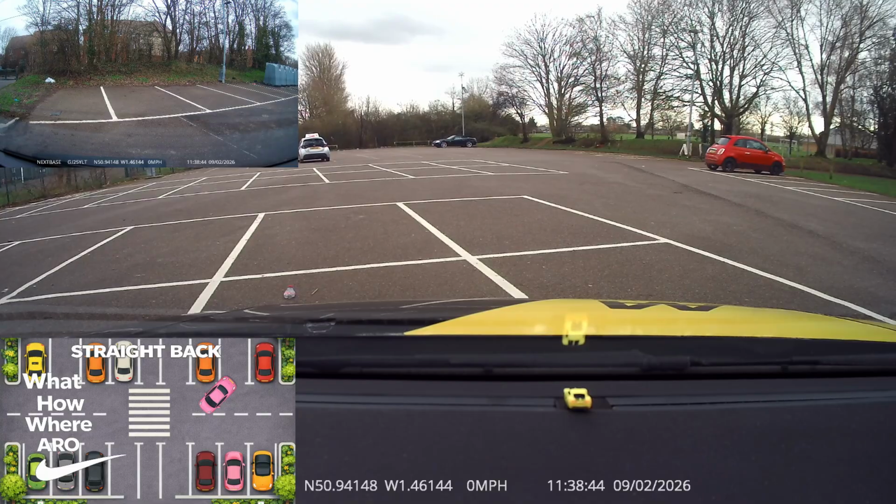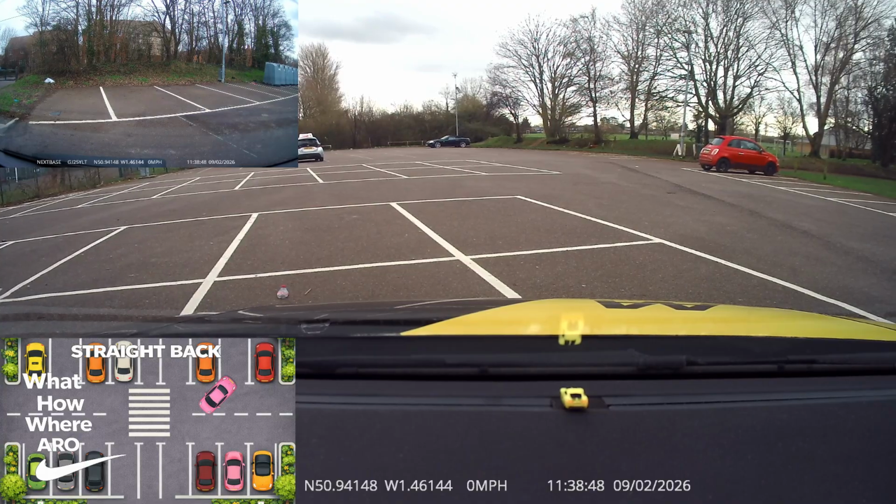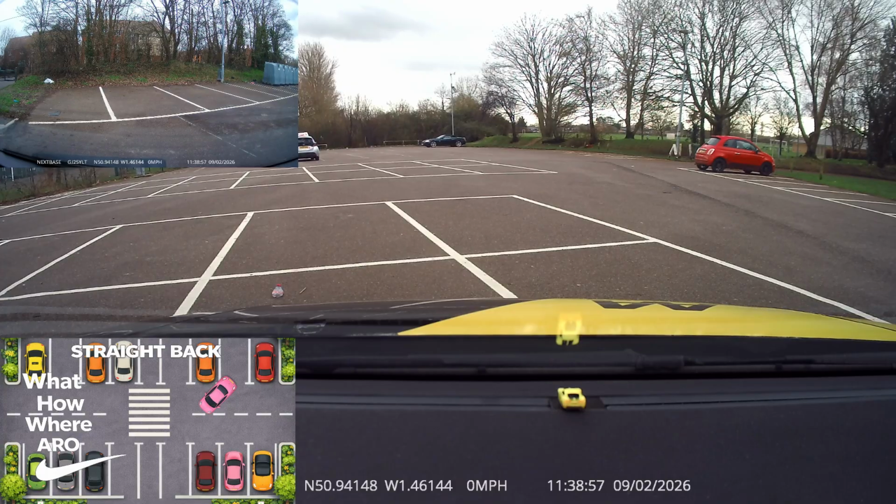We then go back to the start again. What do I want to do? This time I want to go back in a straight line. How do I achieve that? Well, I need to put the car into reverse, and I need to center the steering wheel so that the car will go back in a straight line.